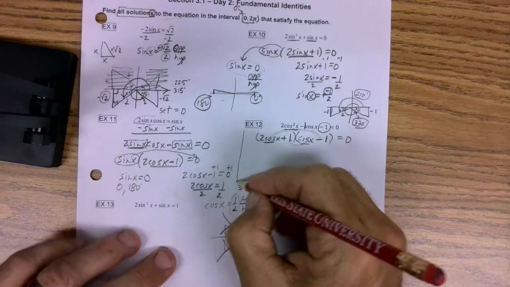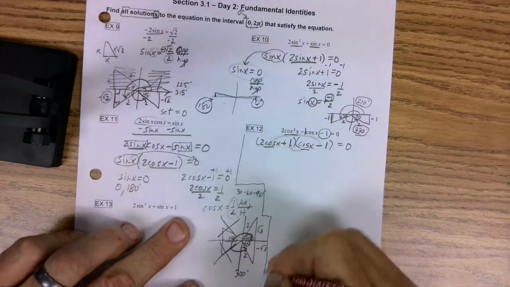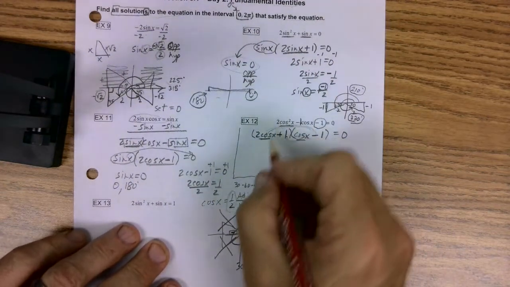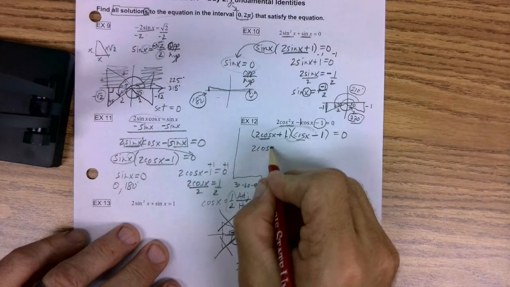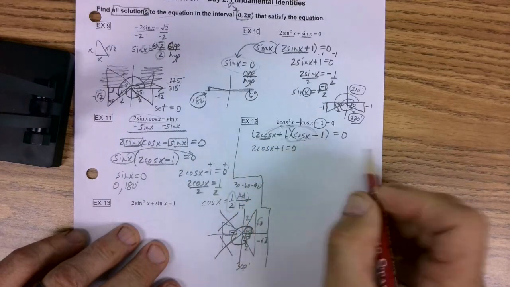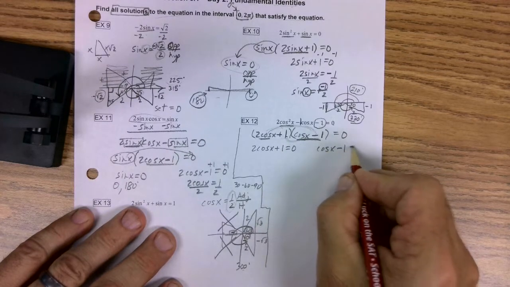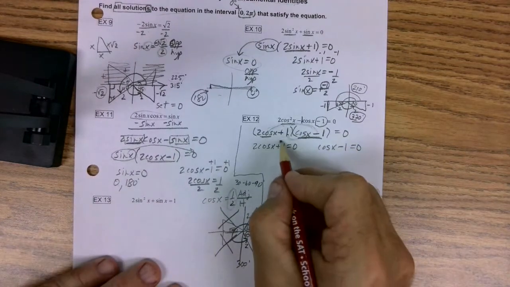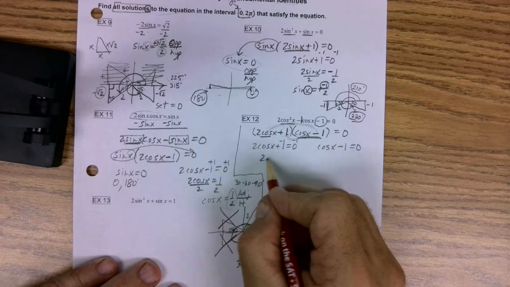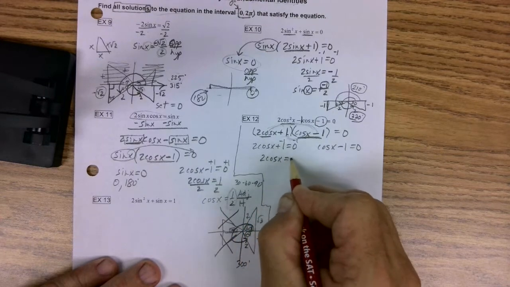And now I have to investigate each scenario. So I got to go 2 cosine x plus 1 equals 0. And I got to set this equal to 0. Cosine x minus 1 equals 0. So I subtract 1, I get 2 cosine x equals negative 1.